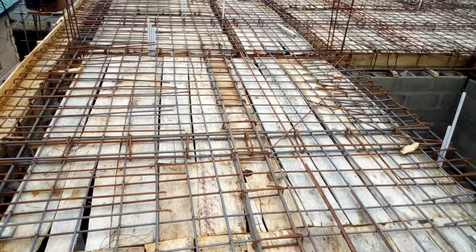So we have the pillars. These pillars will be returned backwards. That is these ones. These ones also at the edges will be returned backwards, all because of the shootouts here. But if the shootout is longer, let's say 5 to 6 feet or 4 feet, we call it a cantilever.